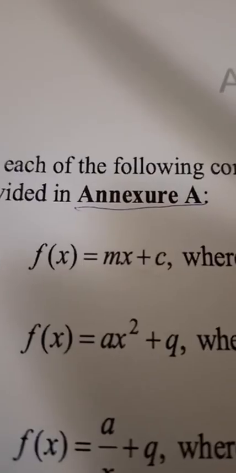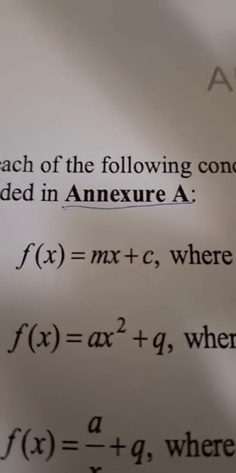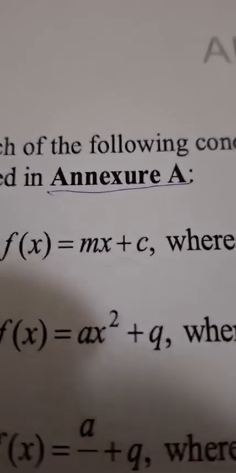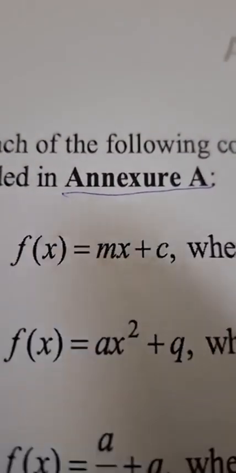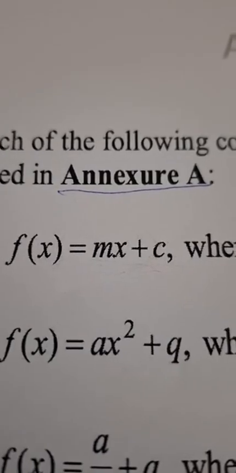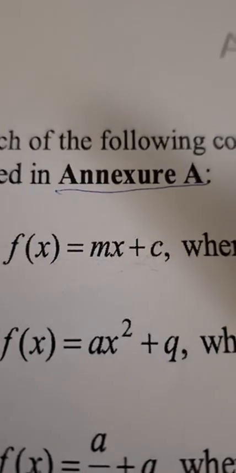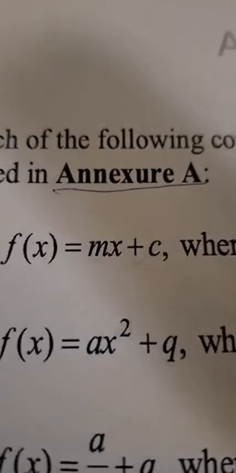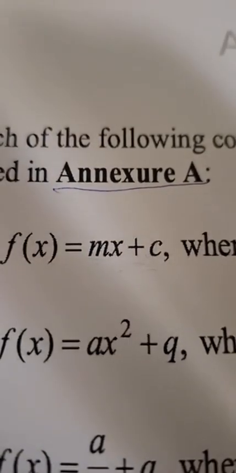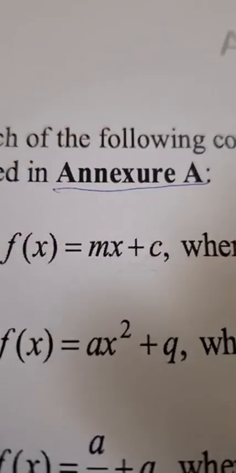Parabola, quadratic. 3. Exponential function. 4. Hyperbola. Which one is it?